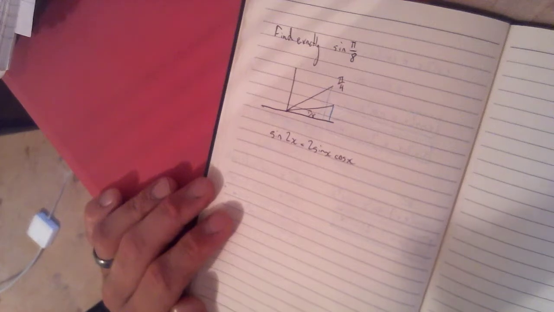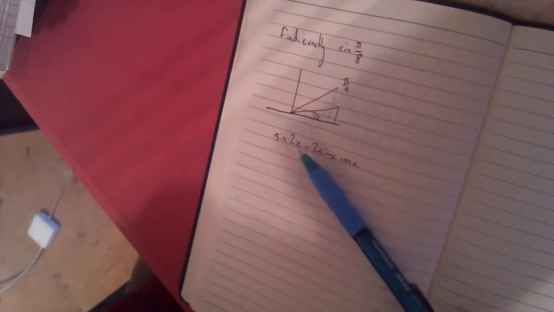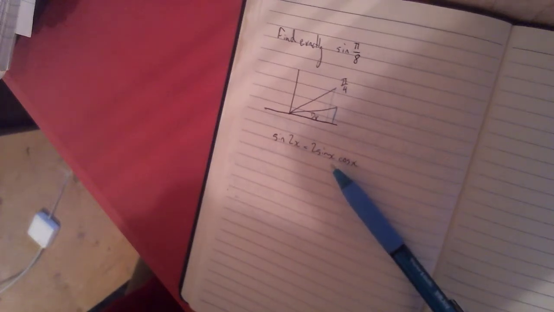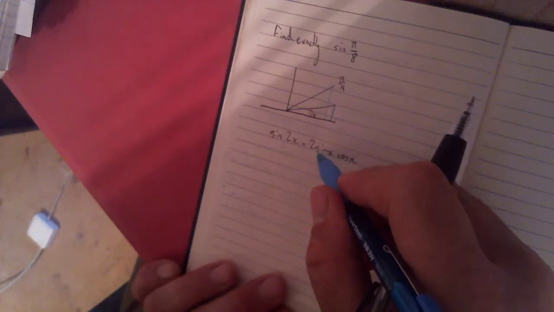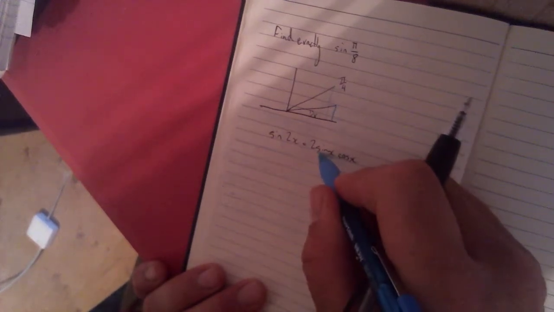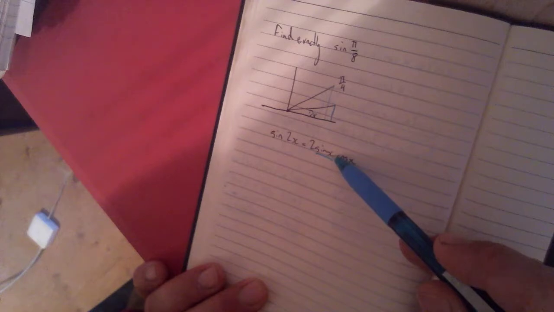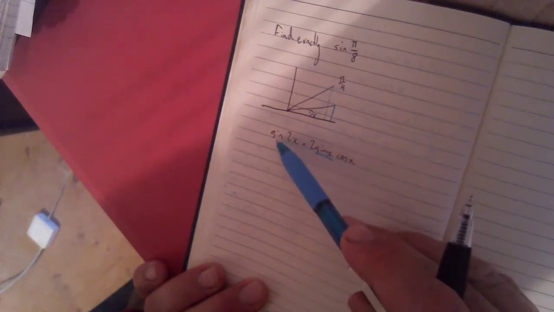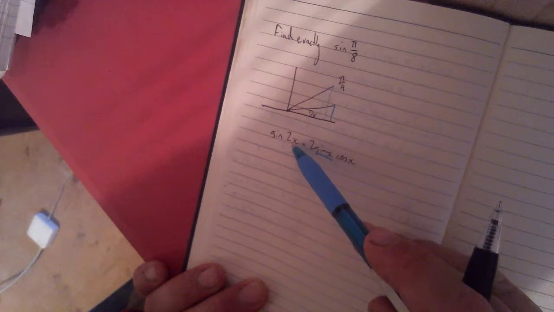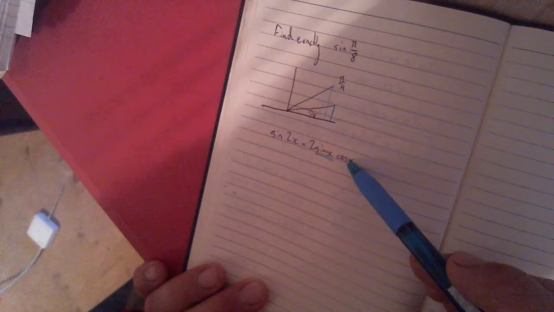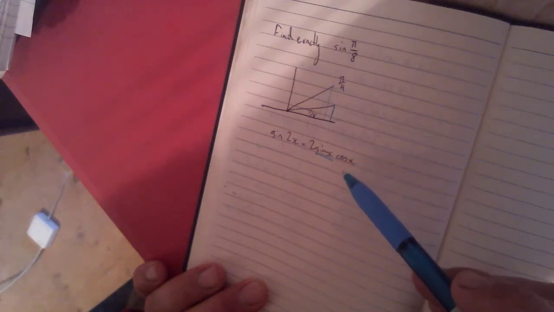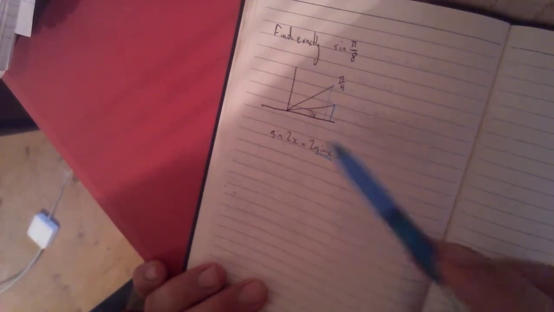Now, here's the thing. We're so used to seeing what we want on the left and what we have on the right when we deal with formulas. But in this case, we don't know what we have. We want, actually, this portion. Because if we consider x to be pi by 8, then this says sine of 2 times pi by 8, or sine of pi by 4, is equal to 2 times the sine of pi by 8 times the cosine of pi by 8. So we'll need to rearrange this formula somehow.